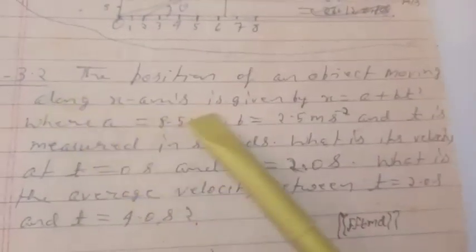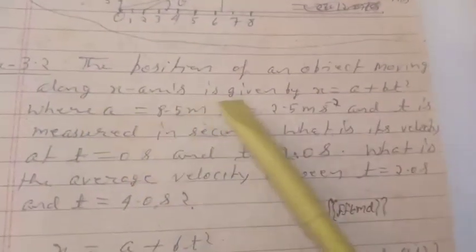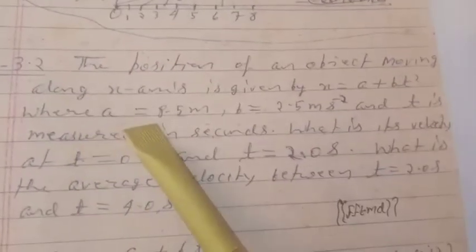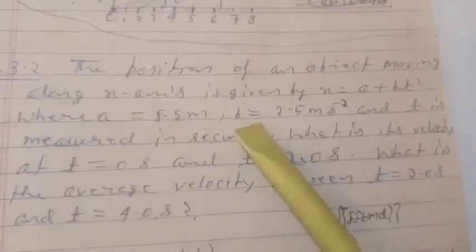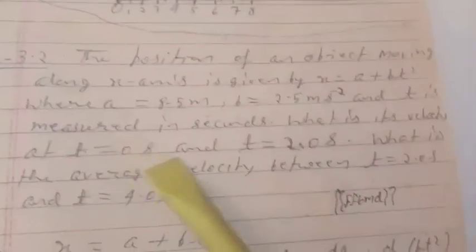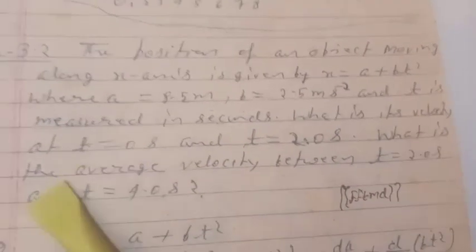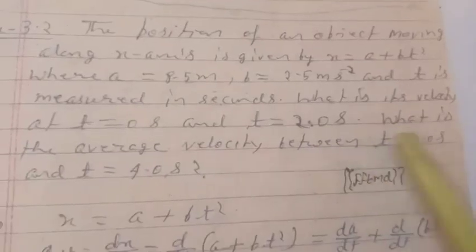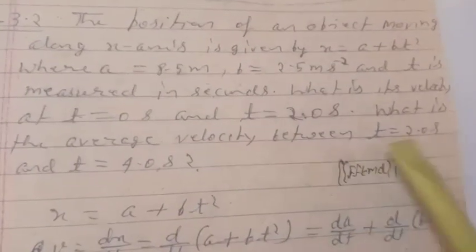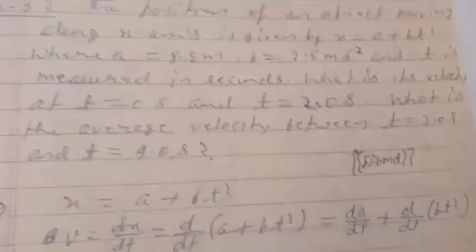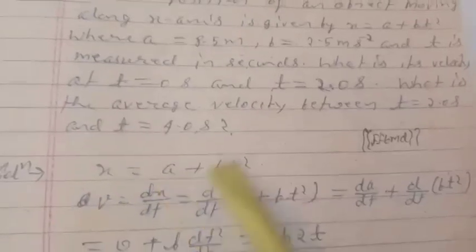Next example: the position of an object moving along the x-axis is given by x equals a plus bt square, where a is a constant whose value is 8.5 meter, b is a constant whose value is 2.5 meter per second square, and t is measured in seconds. What is its velocity at t equals 0 second and t equals 2.0 seconds? What is the average velocity between t equals 2.0 seconds and t equals 4.0 seconds? So we have x equals a plus bt square.